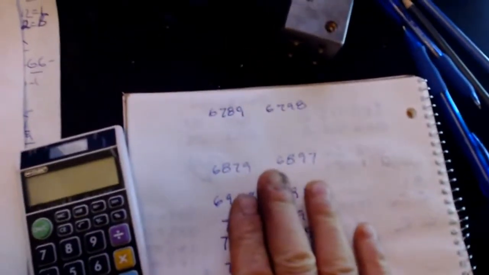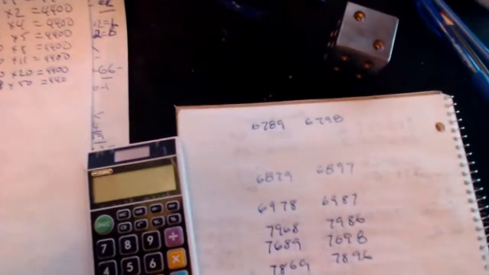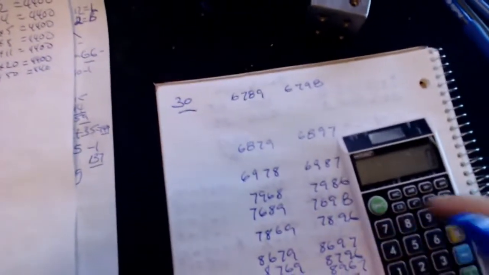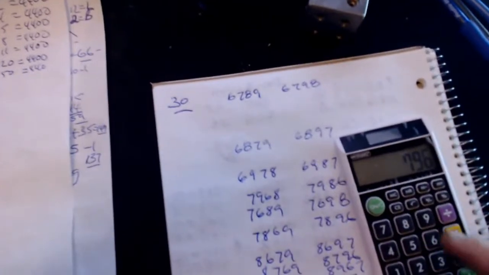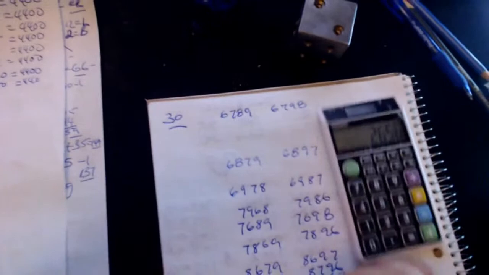Snow is falling down. So what I'm going to begin with is certain number situations, okay? And the situation is right here. We're just going to use 6, 7, 8, 9. The total of all these numbers is going to be 30. That's the total of the numbers. So we're going to pick any one at random. 7, 9, 6, 8 divided by 3 equals 2658.